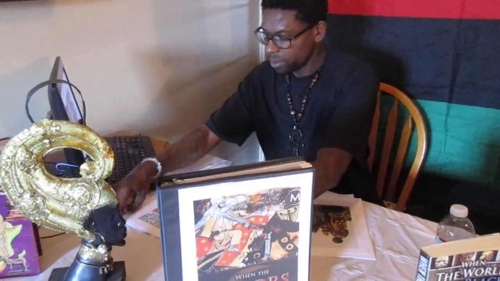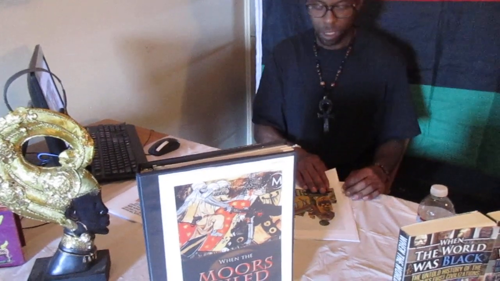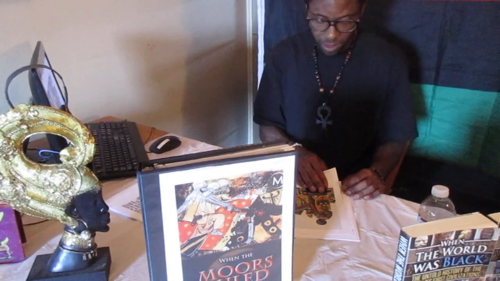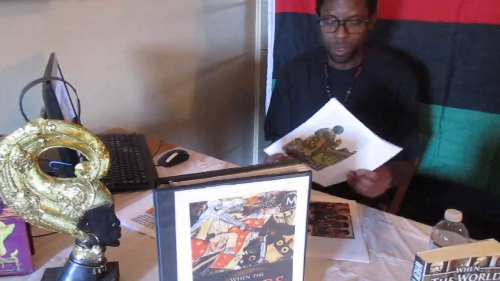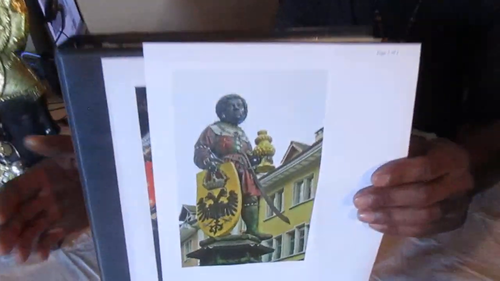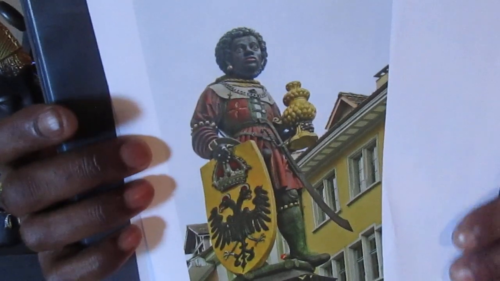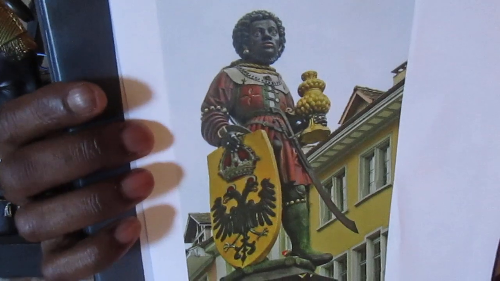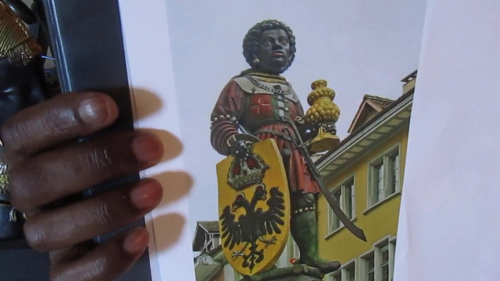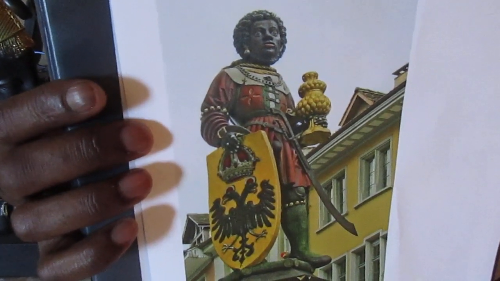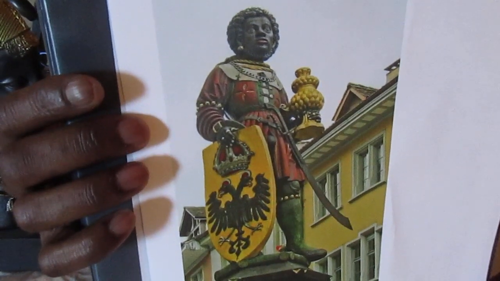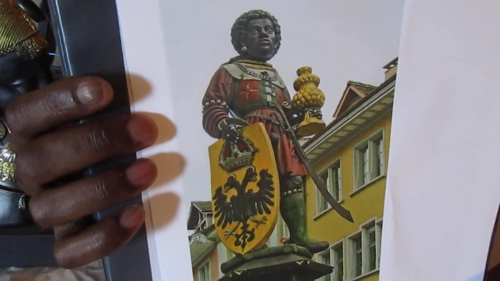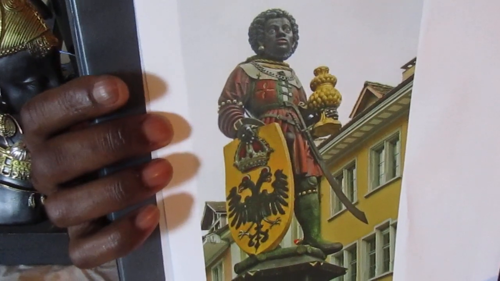In Europe, all over Europe, there are many busts, statues, and historical paintings of Moors, for their contributions and things that they have done in Europe. Here is a picture of a black Moor. This is a black Moor with a coat of arms. You said where is that? This is in Europe. They're also in Germany, London, you name it. Anywhere in Europe, they were there.